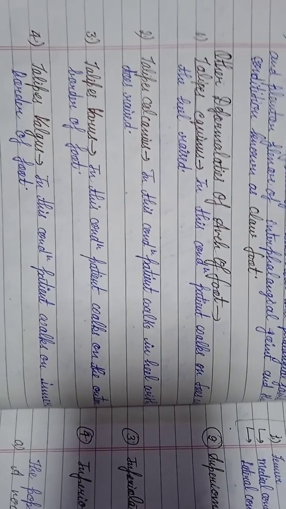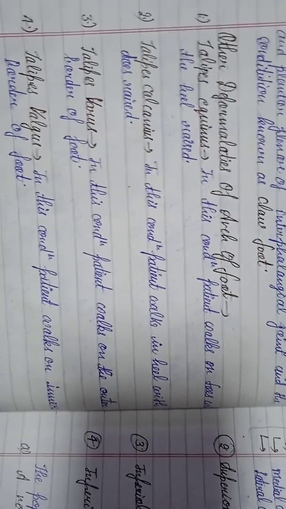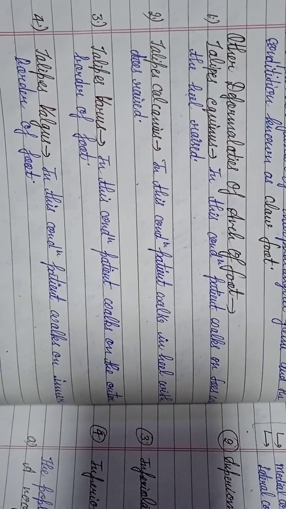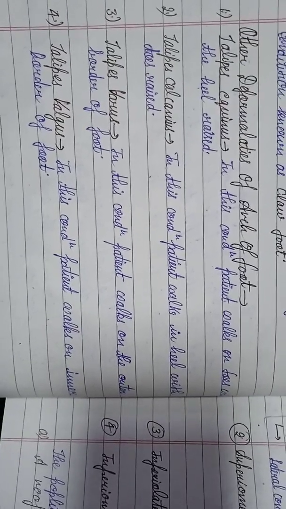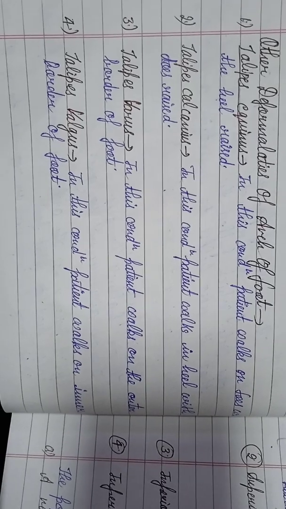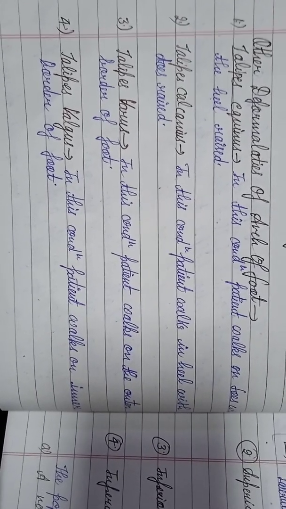Talipes equinus: in this condition, the patient walks on the toes with the heel raised. Talipes calcaneus: in this condition, the patient walks on the heel with the toes raised. Talipes varus: in this condition, the patient walks on the outer border of the foot. Talipes valgus: in this condition, the patient walks on the inner border of the foot.